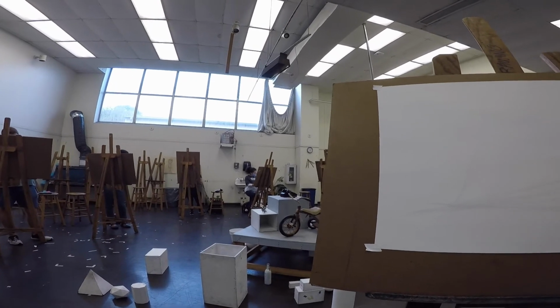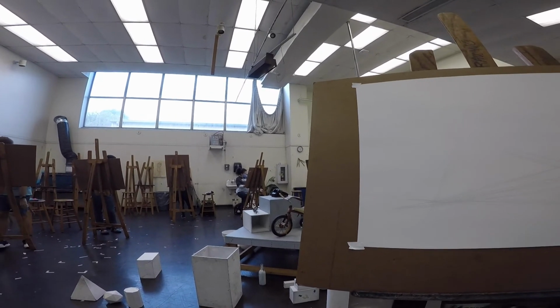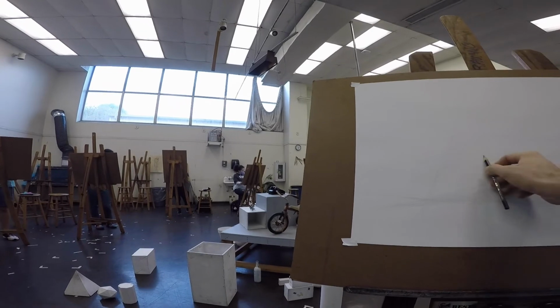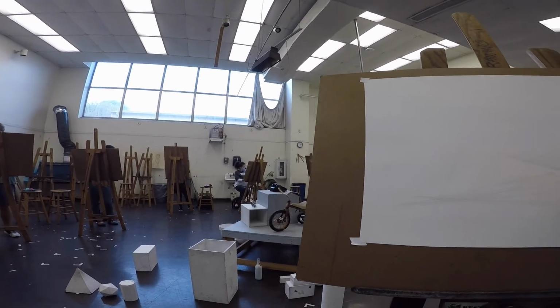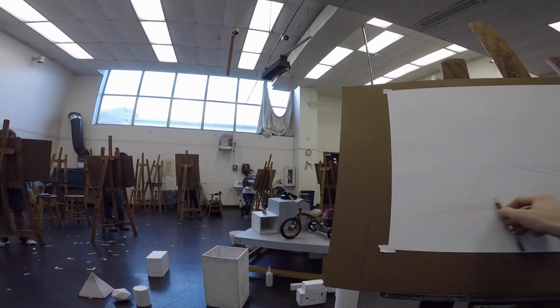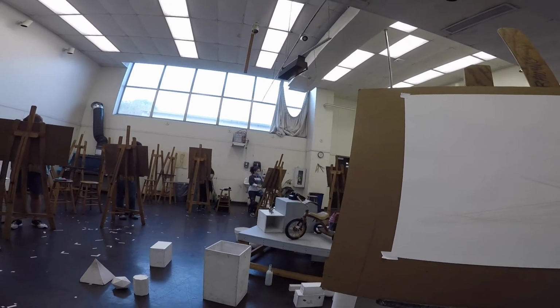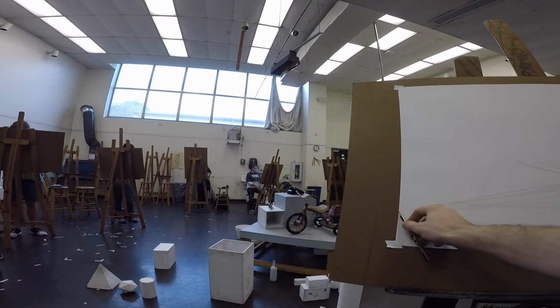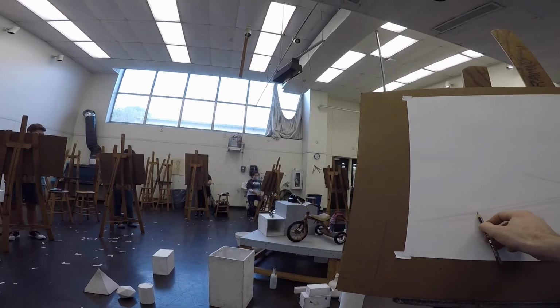What's the angle with these tires? Maybe I need to make things just a little bit smaller to fit them on the page. Maybe even just a little bit smaller. And maybe bring this further over. So it doesn't look much like a tricycle yet, right?